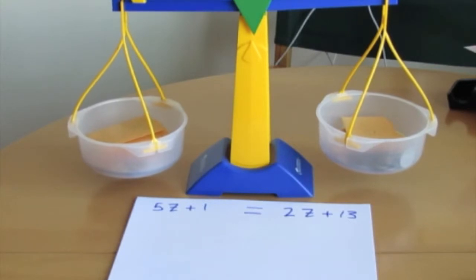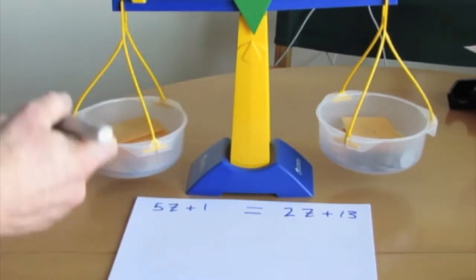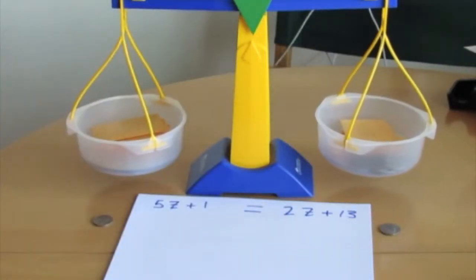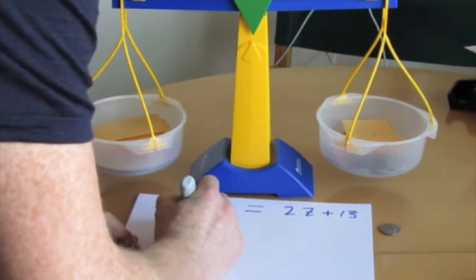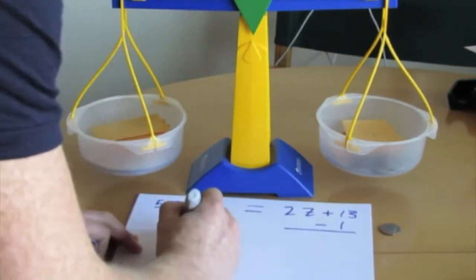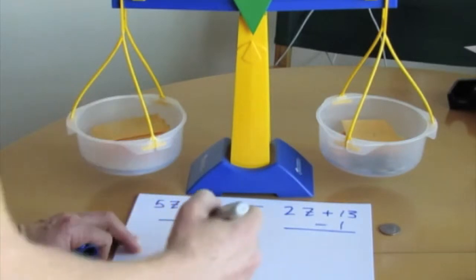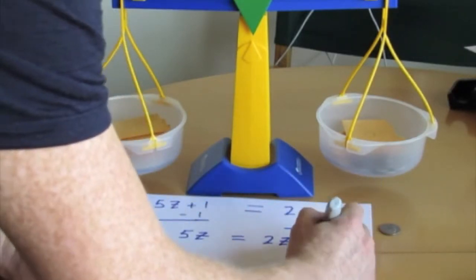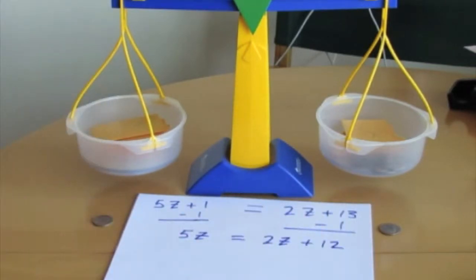Let's begin to solve the equation. I'll start by taking away 1 quarter on both sides. And by doing the same thing to both sides, I keep the equation in balance. On paper, that looks like this. So I'm left with 5 z's on the left side and 2 z's plus 12 quarters on the right side, since 13 minus 1 is 12.